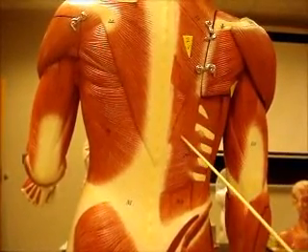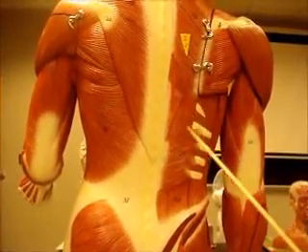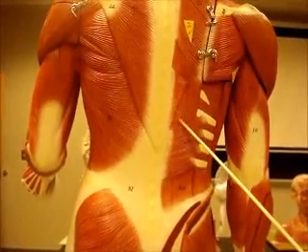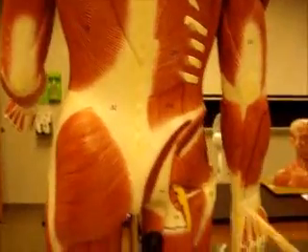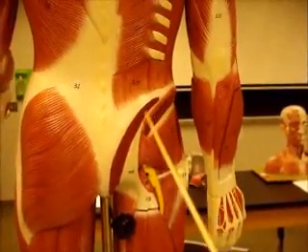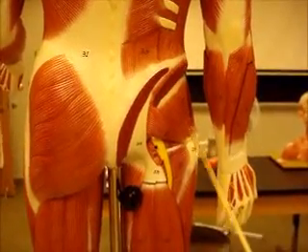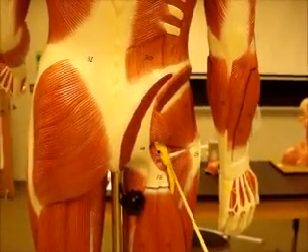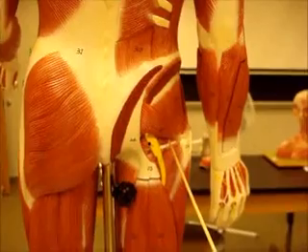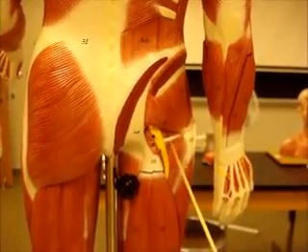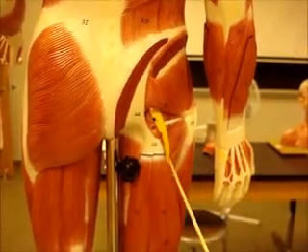These are your erector spinae, so this would be iliocostalis, this would be longissimus thoracis, and you can't really see spinalis on here. Gluteus maximus, cut here. Gluteus medius, cut. Gluteus minimus. Piriformis, sciatic nerve. Superior gemellus, obturator internus. Inferior gemellus, quadratus femoris.